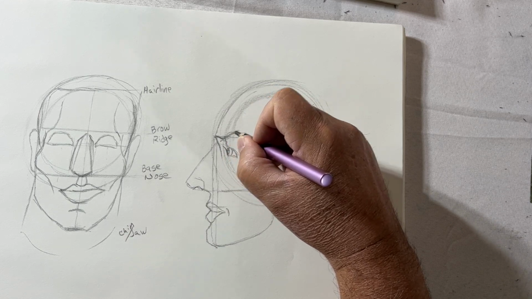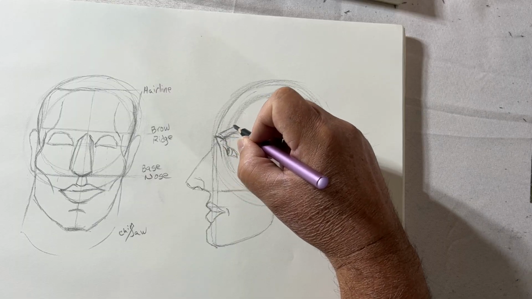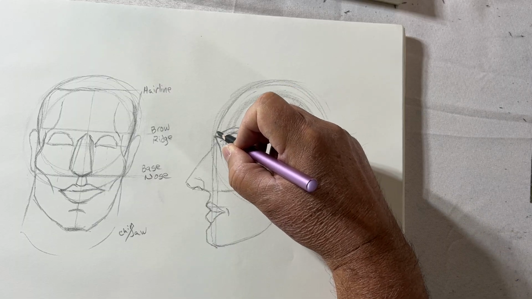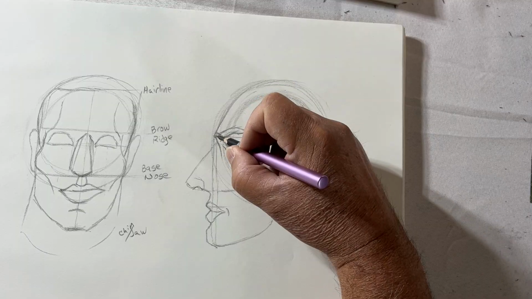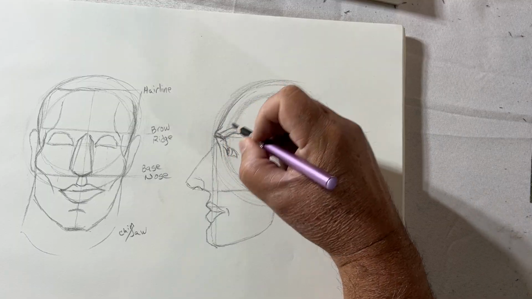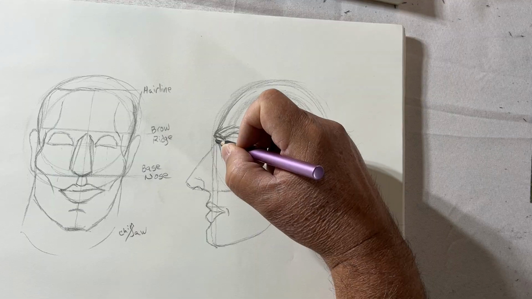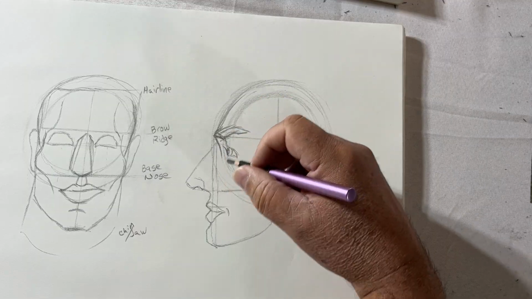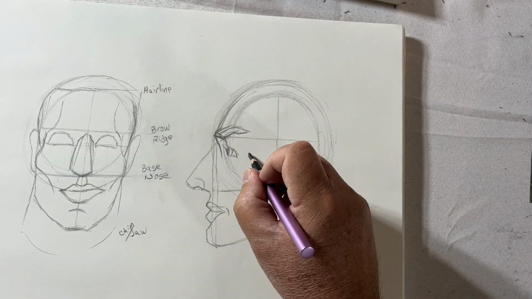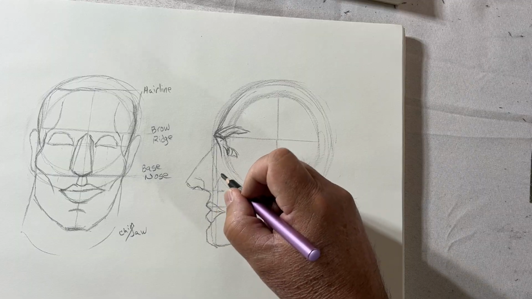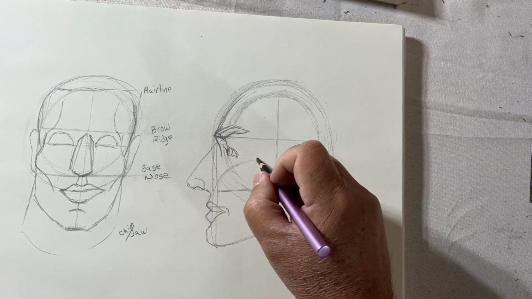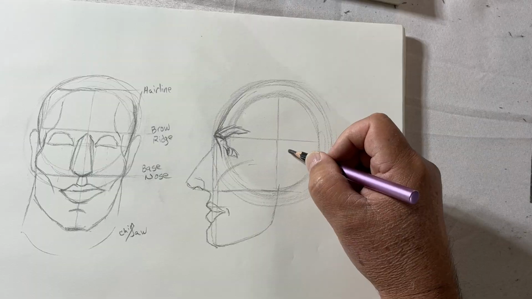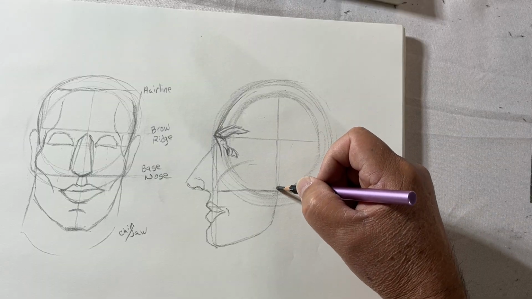Here's the hairline. Oh, excuse me, not the hairline, the brow ridge. And if we were to put in the cheek, it would do something like this. And then the ear, it's not straight up and down.